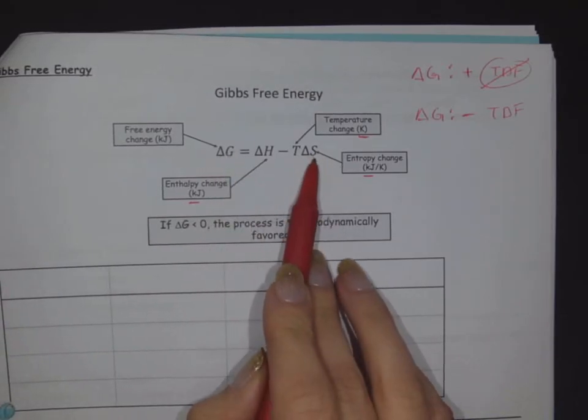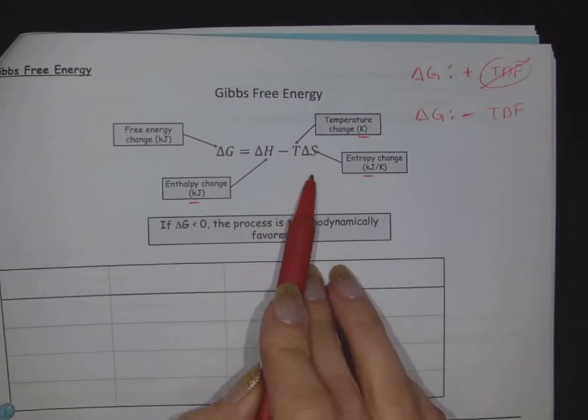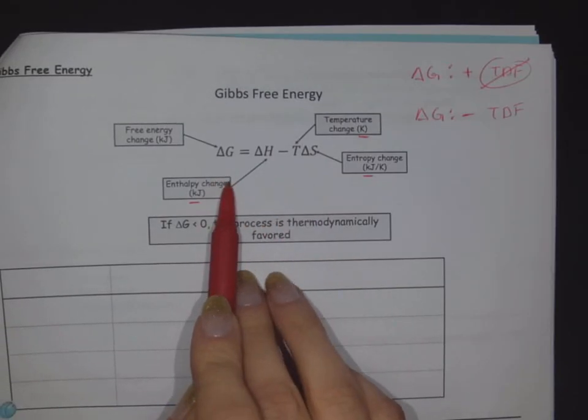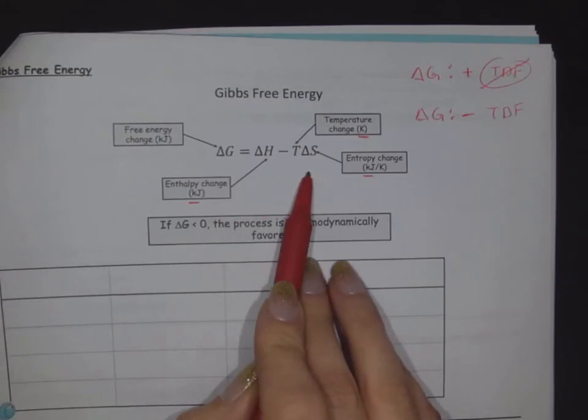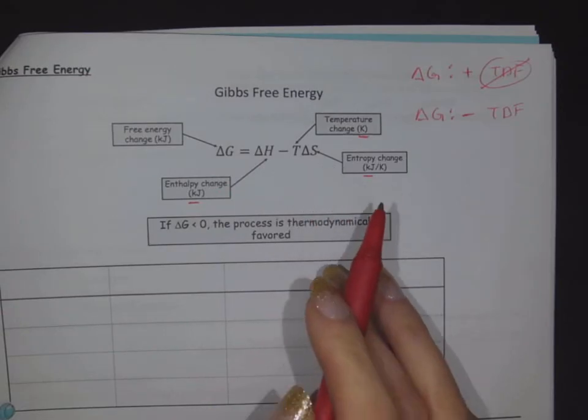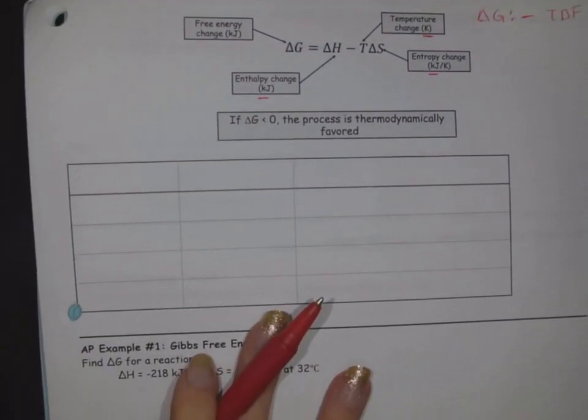But if delta S is negative, then we subtract that negative, and that skews delta G towards the positive. It's harder for delta G to be negative when delta S is negative. And that's the idea down here.